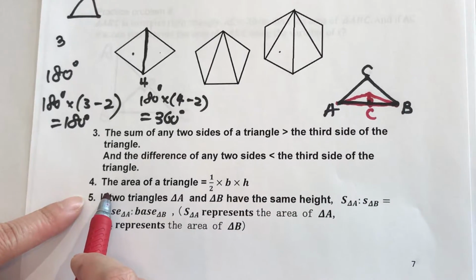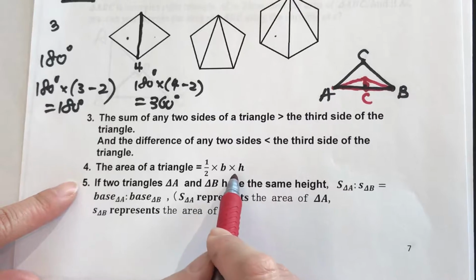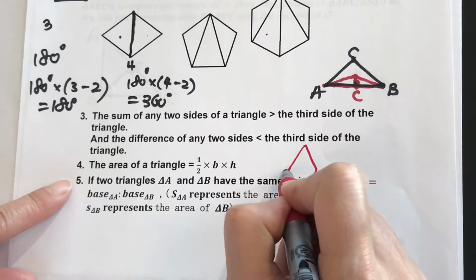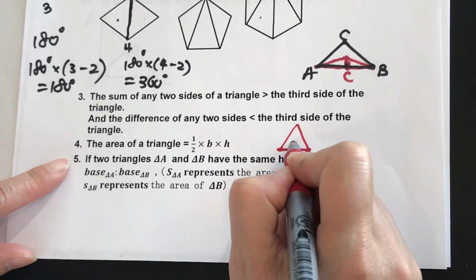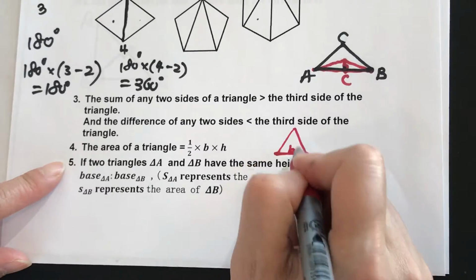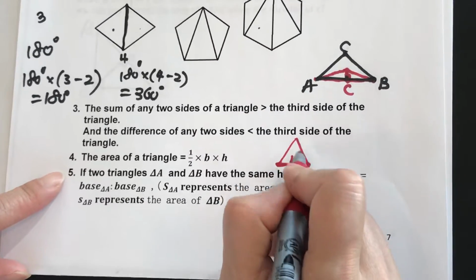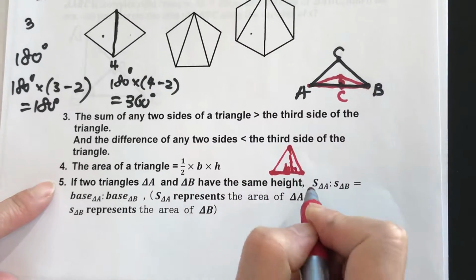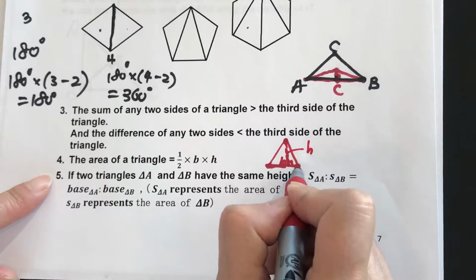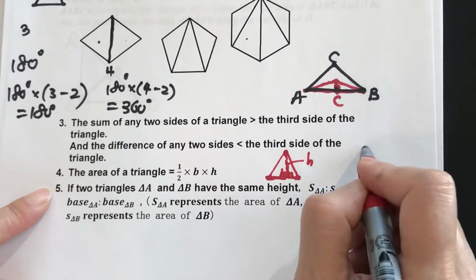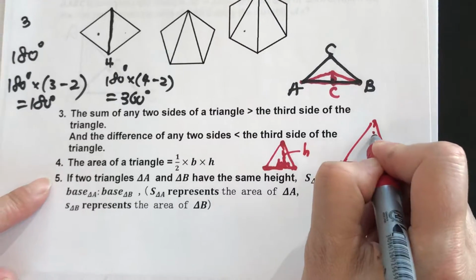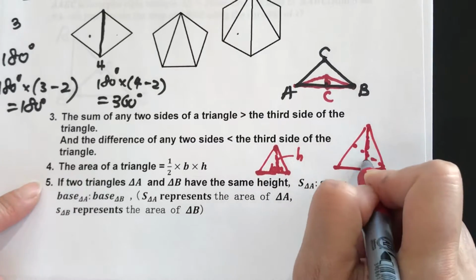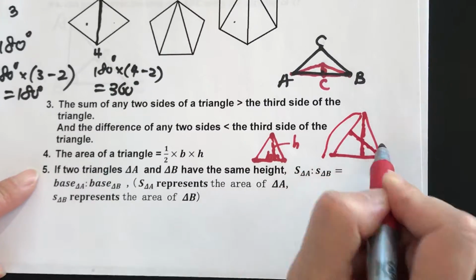Number 4, the area of a triangle is 1/2 multiplied by base multiplied by height. What do we mean by base and height? If we call this one the base, the height is going to be the opposite. You have the base here and the opposite vertex. You draw a vertical line. This is the corresponding height of your base. We can have multiple such lines, and they are all in pairs. If this one is the base, this is the height. If this one is the base, this will be the height.